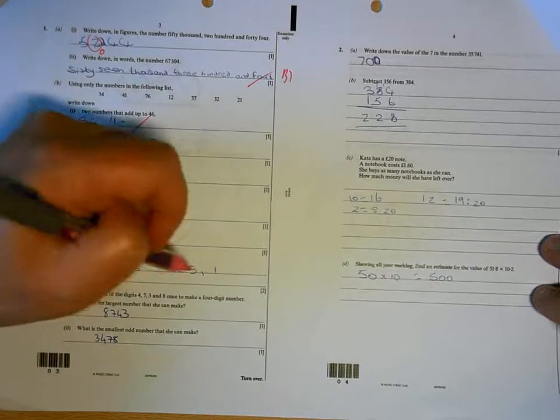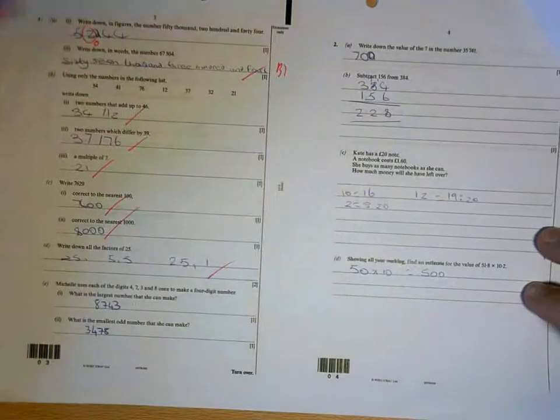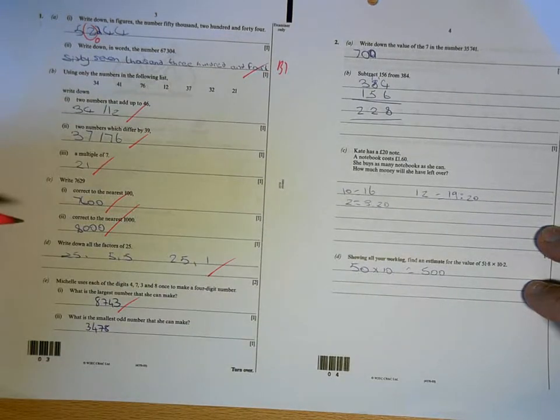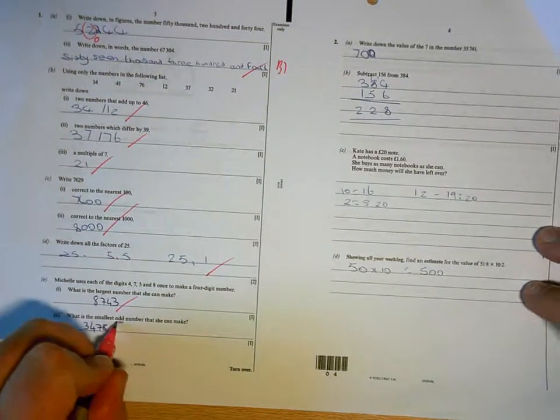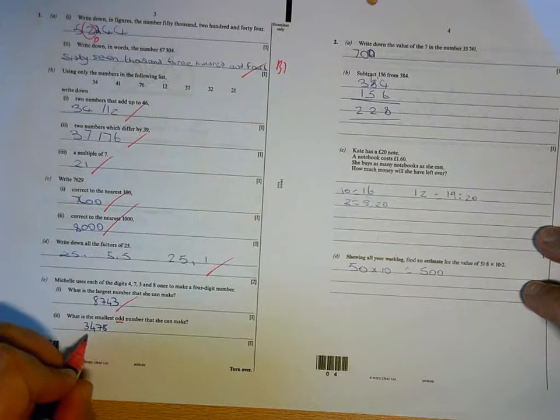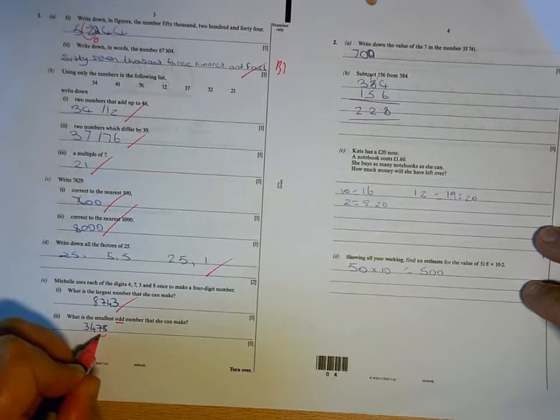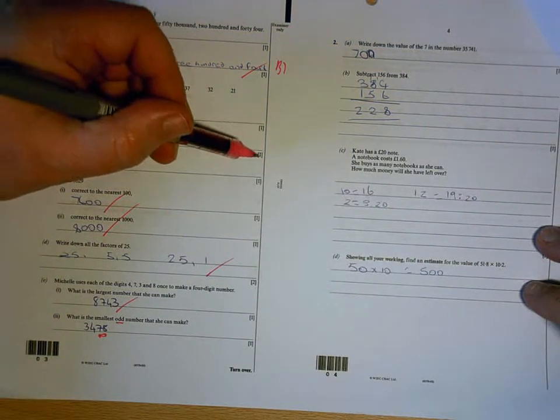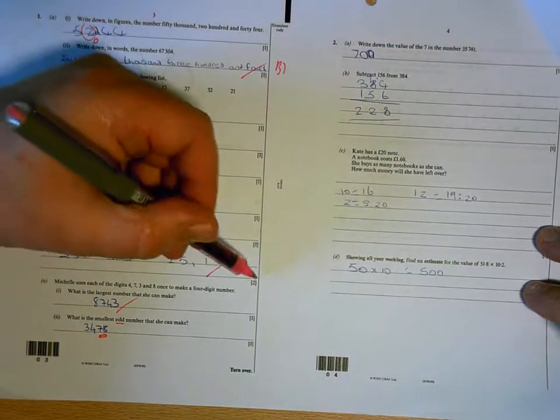So 25, 5 and 1 are the factors. 8, 7, 4, 3. Right, this is asking for the smallest odd number. You've done the smallest number, so you need to switch those two around. So what have we got there? 1, 2, 3, 4, 5, 6, 7, 8.